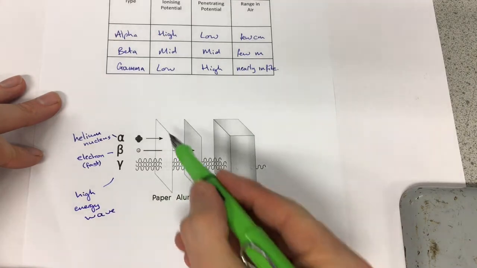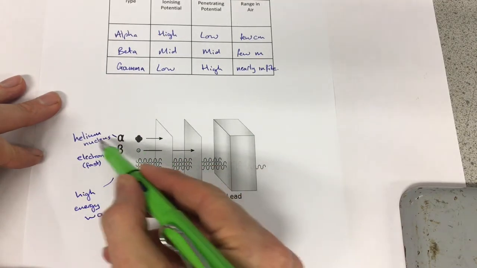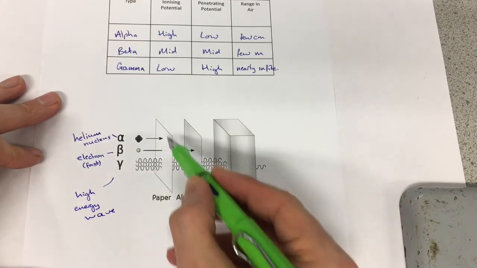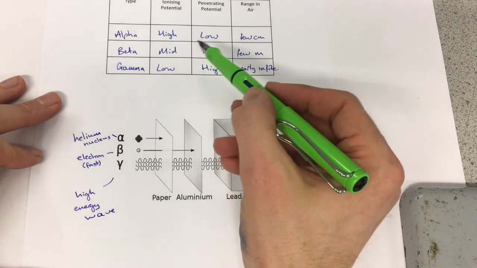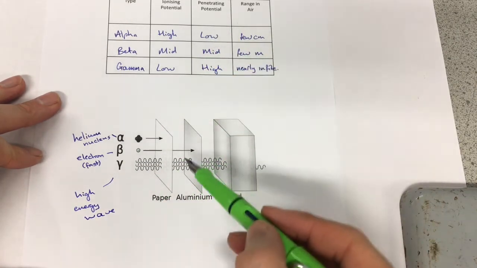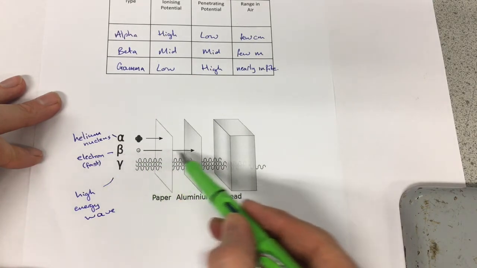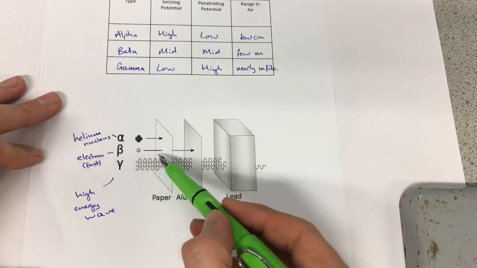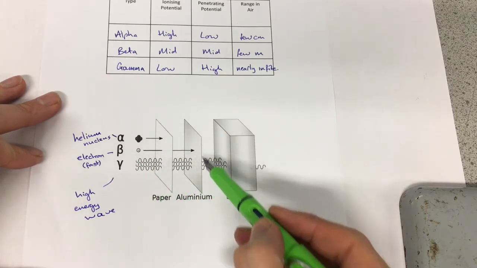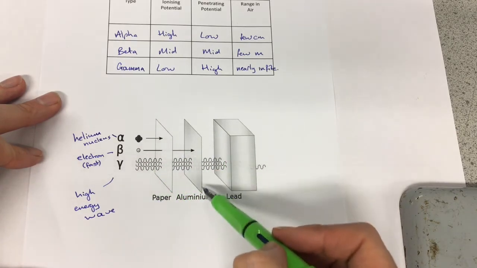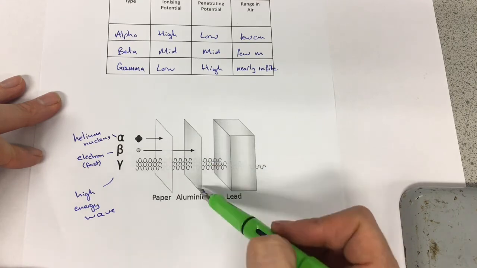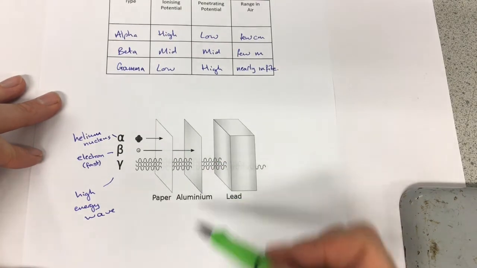Okay, so as you can see, the alpha isn't coming through the paper because its penetrating power is so low, it doesn't come through the paper. The beta is a little bit more penetrating, so it's able to travel through the paper, and it's stopped by sort of a thickish aluminium foil, so maybe 1 or 2 millimeters of aluminium, I should say.